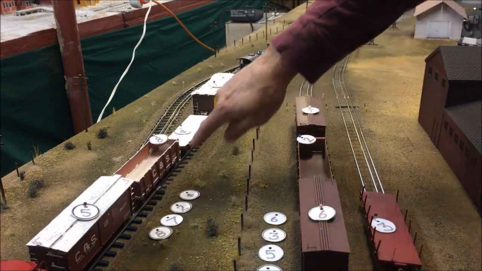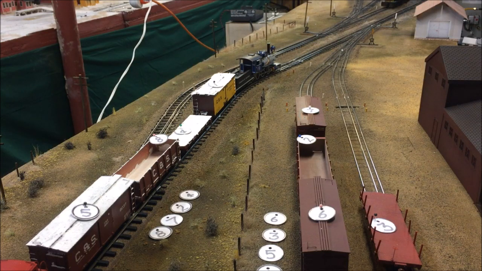So we can see that the train has arrived. All the cars have snow on them. They've just come in from the mountains. And let's do our switching.